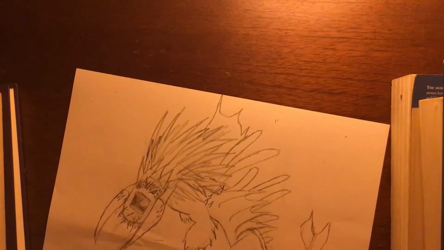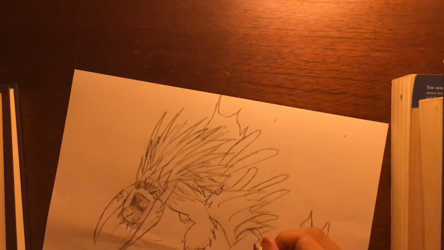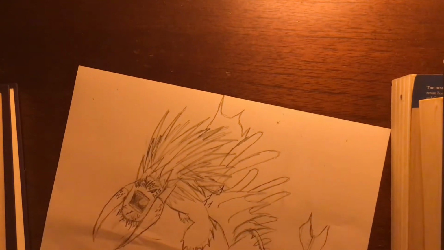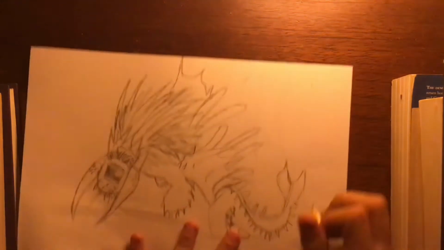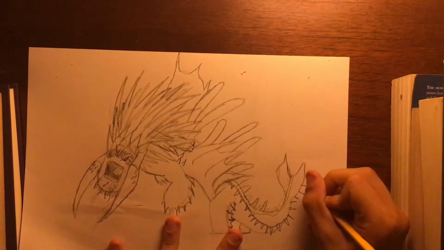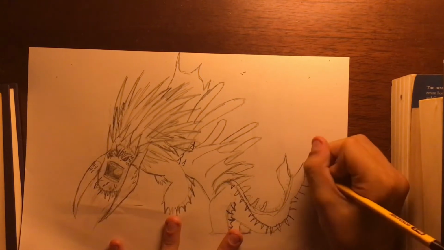And just put little spikes here, see? And this thing, the tail right here, gotta have those spikes.